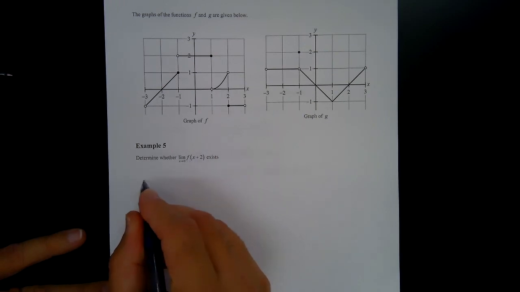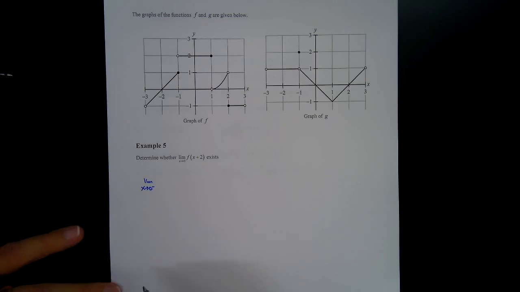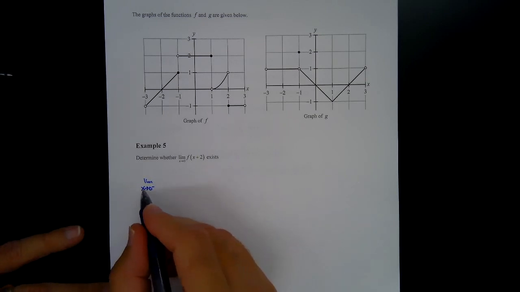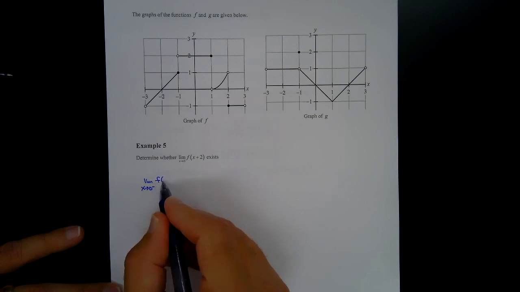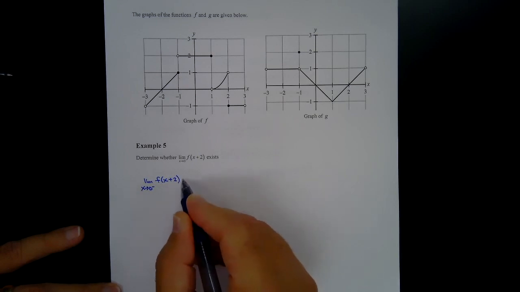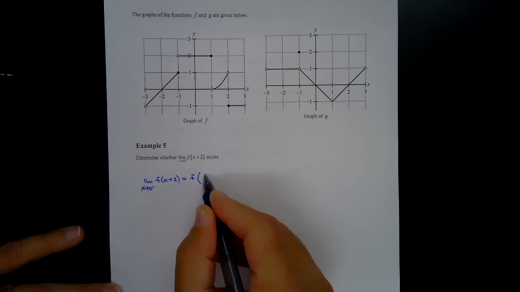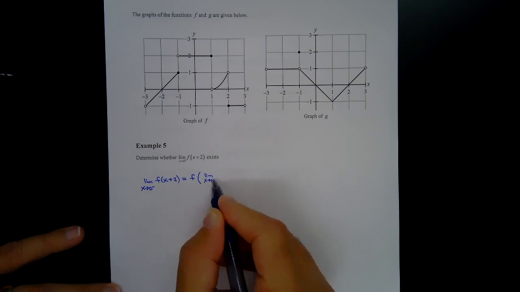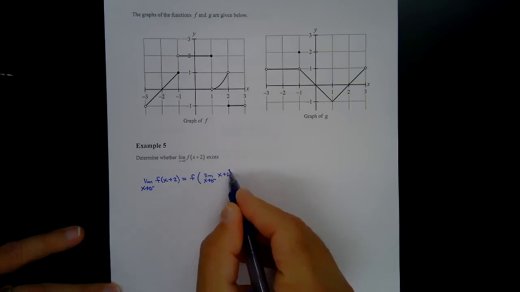So again, we have to do the one-sided limits. Hopefully I'm stressing that enough that you don't miss this because you forget to do the one-sided limits. Okay, so the limit as x approaches 0 from the left of f of x plus 2, right? This is going to equal f of the limit as x approaches 0 from the left of x plus 2.